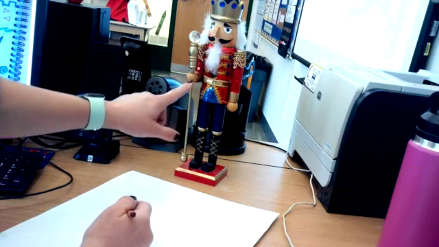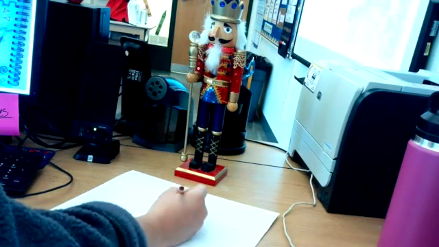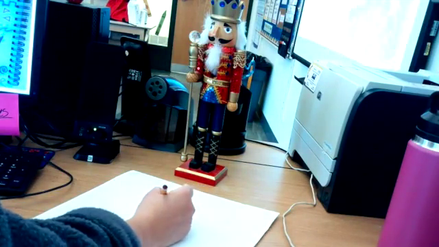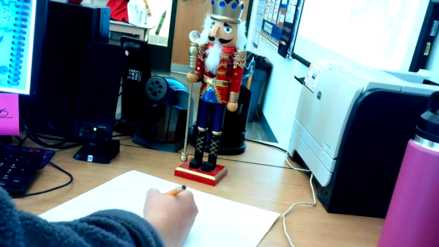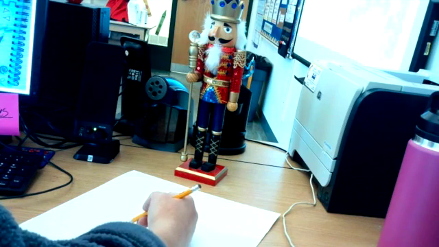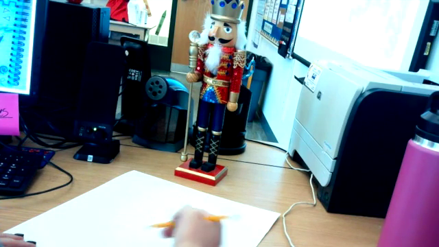Hello artists! Today we're drawing nutcrackers and we're working from close looking or observation. So I'm going to look closely at my nutcracker to determine what I'm going to draw. I'm going to start with the big shapes like the head and the body.